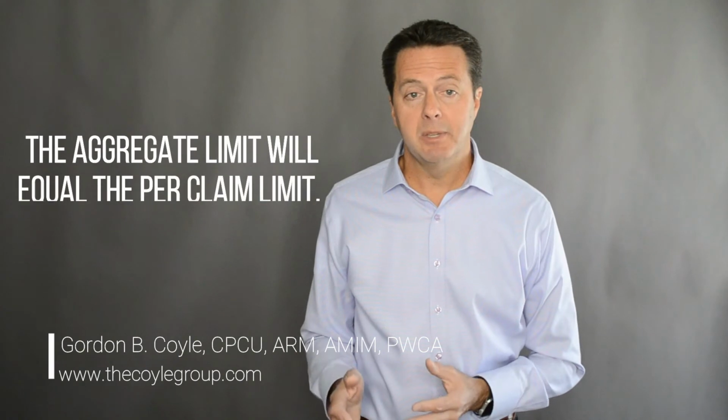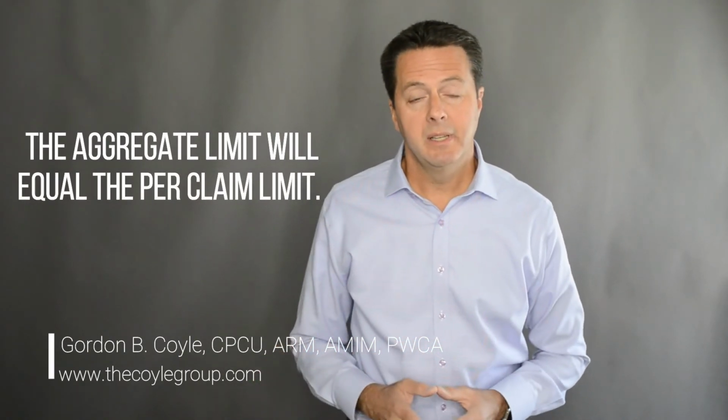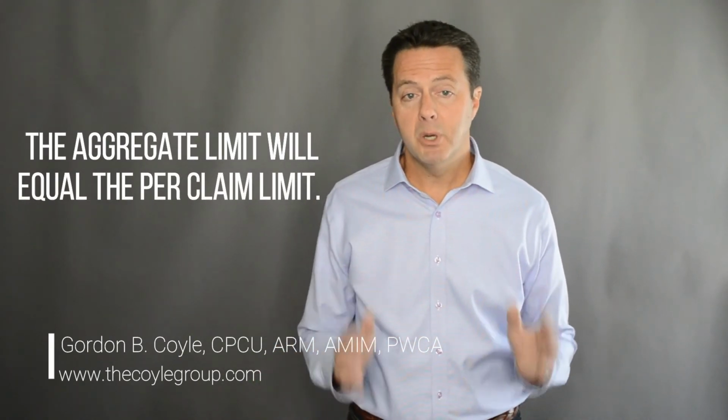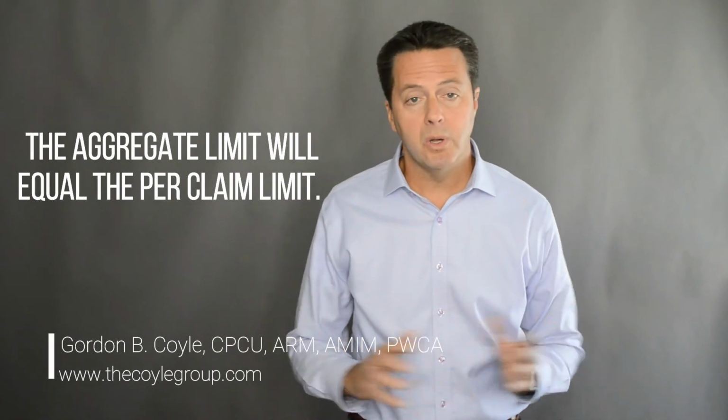Now, final point when it comes to defense costs and limits. Management and professional policies also have an aggregate limit of liability in addition to their per claim limit of liability. Commonly, the aggregate limit will equal the per claim limit. This aggregate limit is the most your policy will pay for all claims during a single policy term.